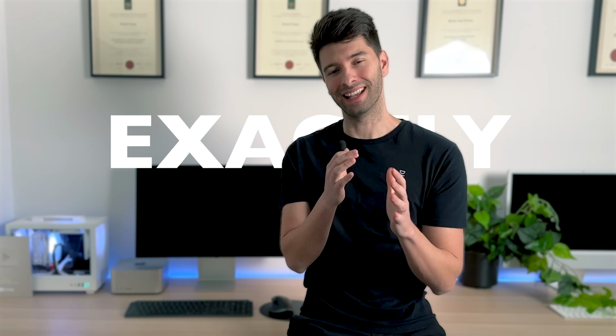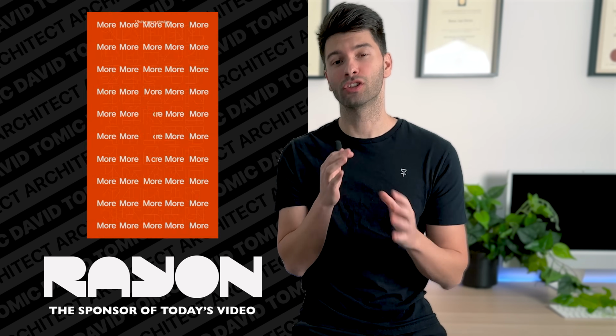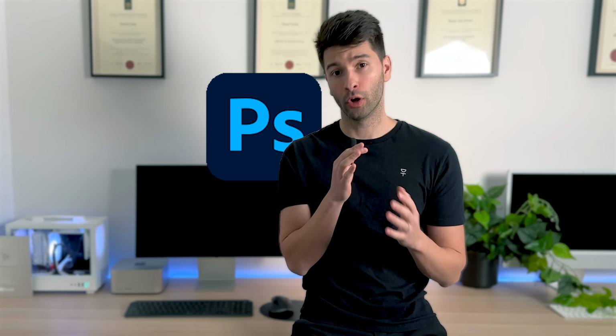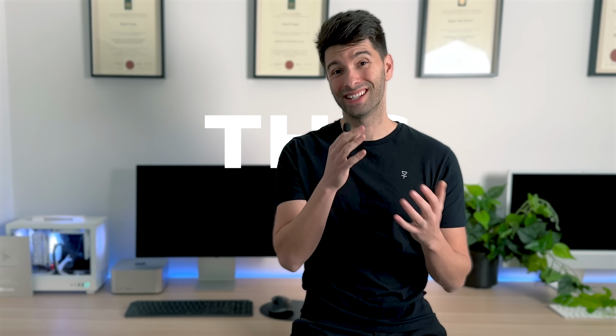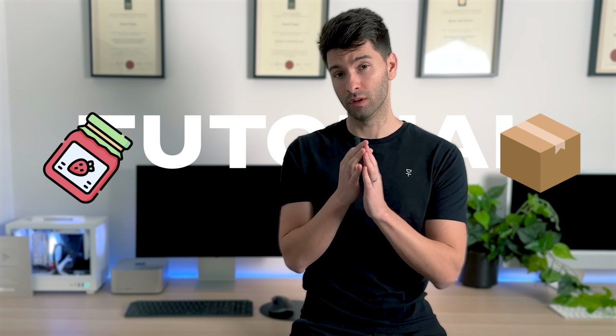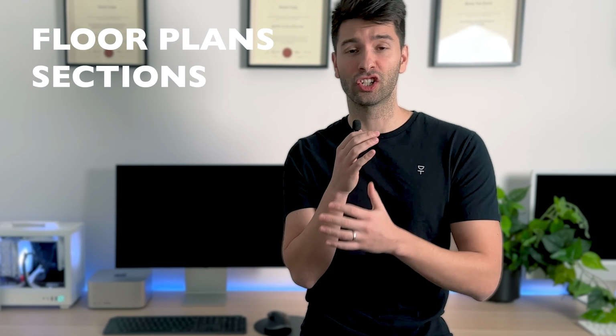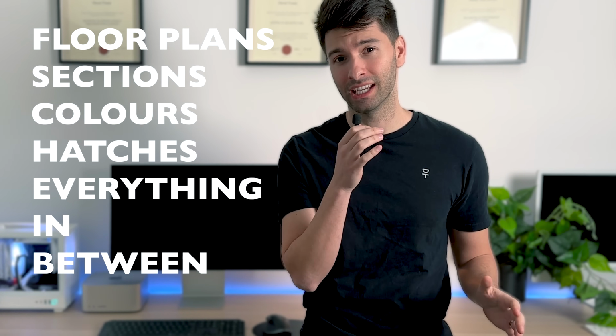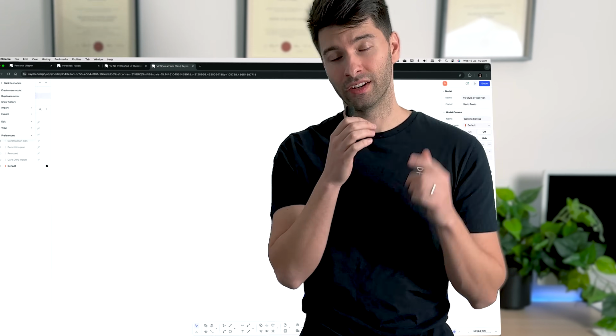Today, I want to show you exactly how to use Rayon.design to style a floor plan without Photoshop or Illustrator. This is going to be a jam-packed tutorial, so pay attention because I'm going to cover a lot. From floor plans to sections, colors, hatches, and everything in between. It's all in this one tutorial.